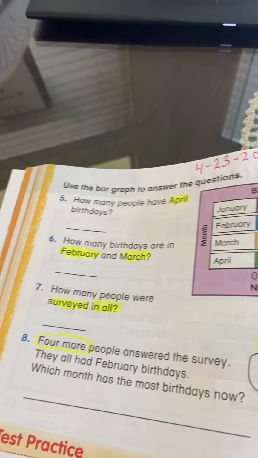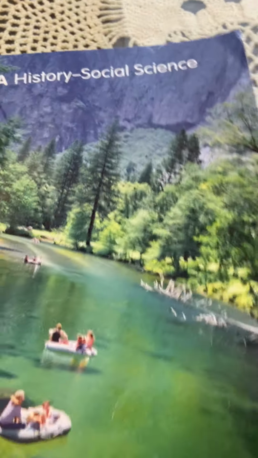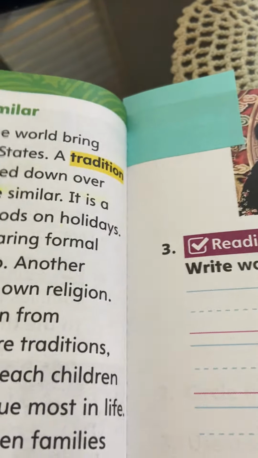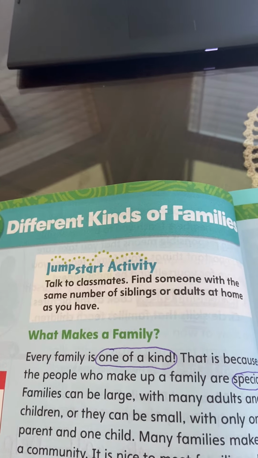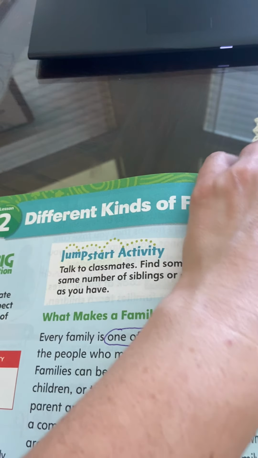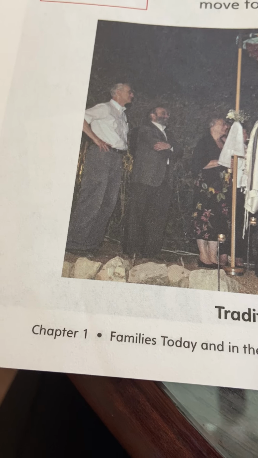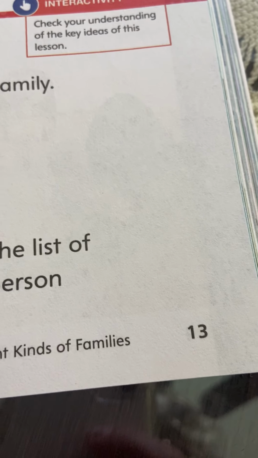And let's move on to some social studies. We did not do social studies yesterday. We are still learning about, we are on lesson 2. And lesson 2 was different kinds of families. Right? And we are over here on page 12. I'm sorry, guys, you can hear my dogs barking in the back. We are doing page 12 and 13.